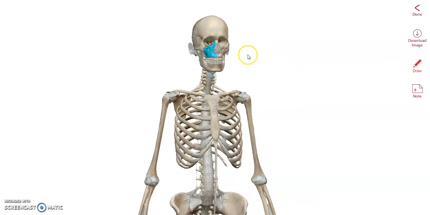on the model. So let's say I wanted to highlight the nasal cavity here. I can draw a circle around that, and then I can add a note. I can title the note, and then I can write whatever I want here on the note.